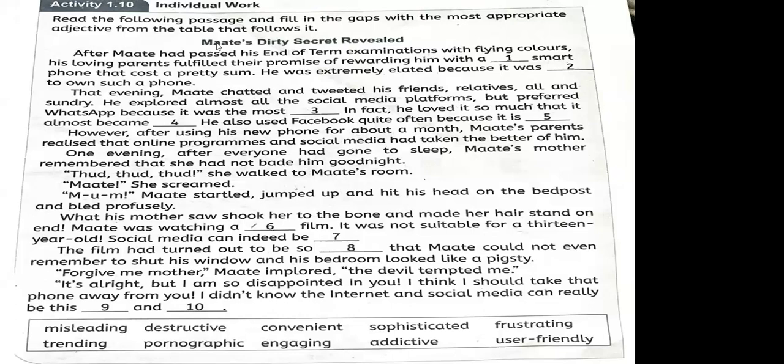Oh, is Nora still on the call? Other people in the lesson, what do you think about Nora's answer? Number two, that Mate was very elated. Elated means happy. He was extremely happy because it was convenient to own such a phone. What do you think about that choice of adjective? Isaac, do we have someone whose hand is up that is willing to tell us what they think about Nora's answer?